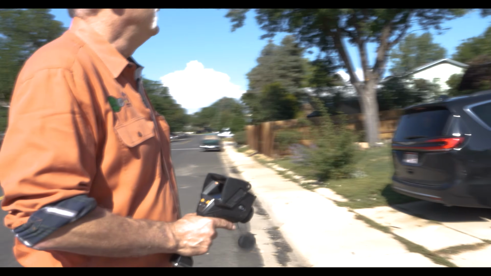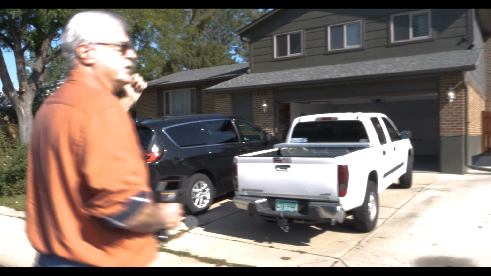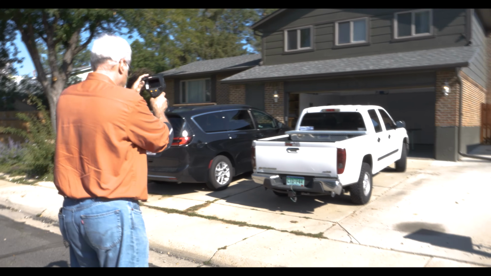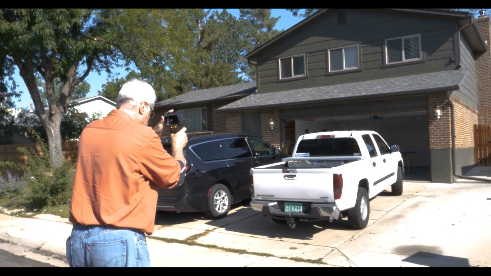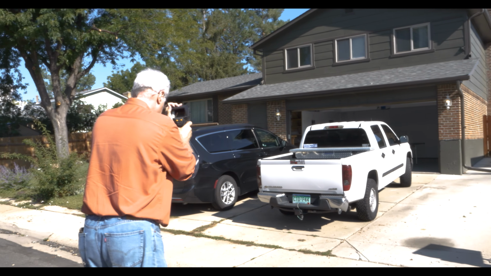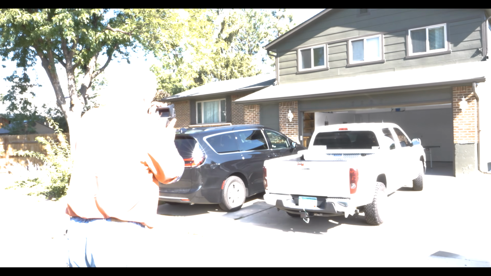Move around to the front of the house. So here's the front. Roughly faces south. It's a few degrees off. Nothing unusual again, but that's because the scale is set weird.